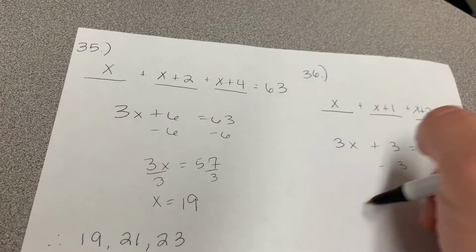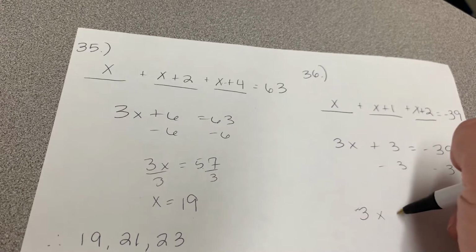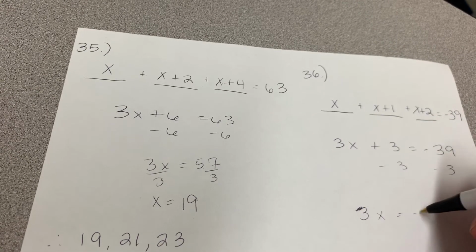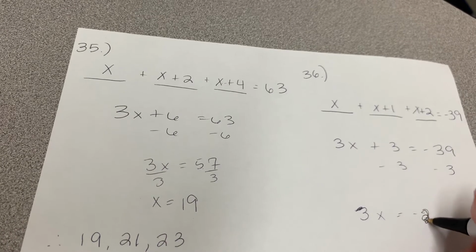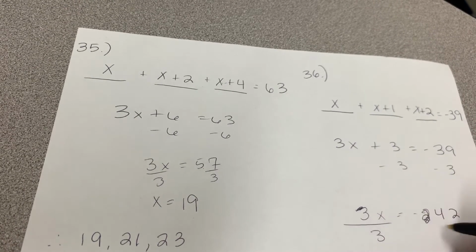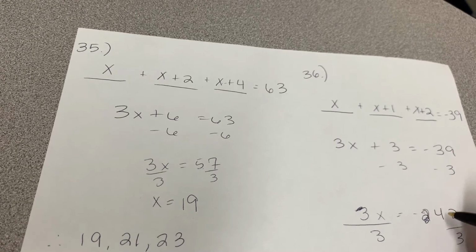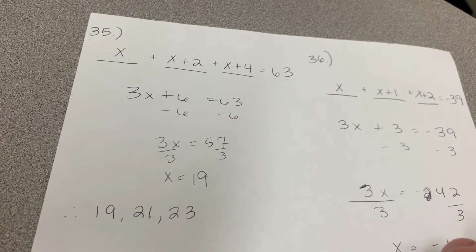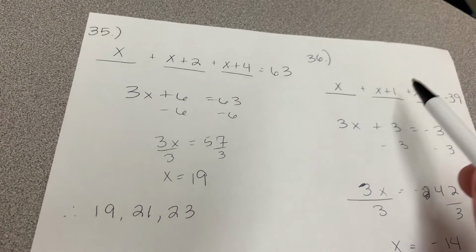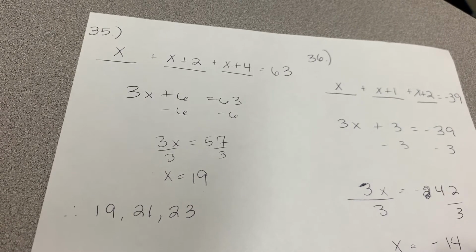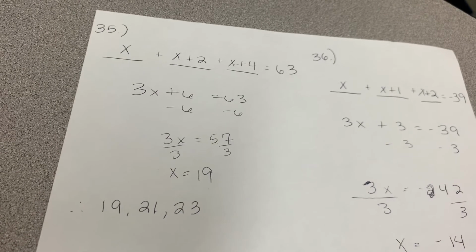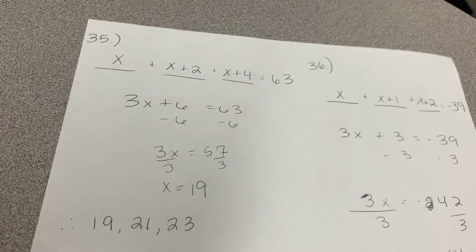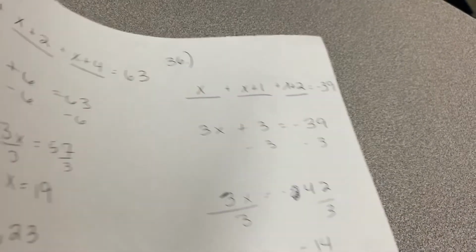If I subtract 3 from both sides, I'm going to get negative 42. When I divide both sides by 3, 3 goes into 4 once. It'll bring a 1 down with a 2, 14. Therefore, my consecutive integers are negative 14. 1 greater than negative 14, be careful, is negative 13. And negative 12. If you add these up, do you get negative 39? You do. The next problem we have is 43 and then 44.